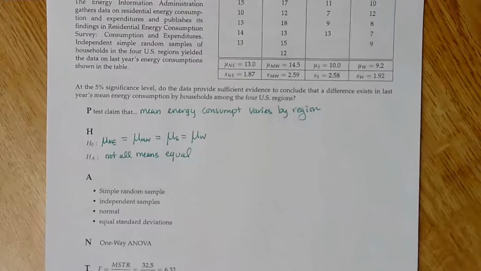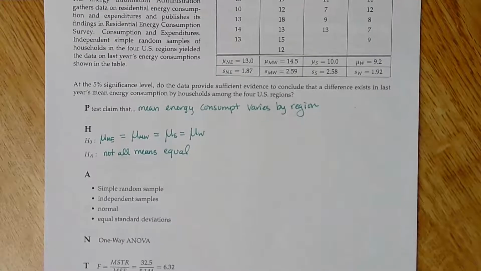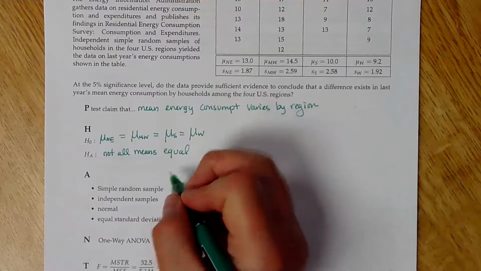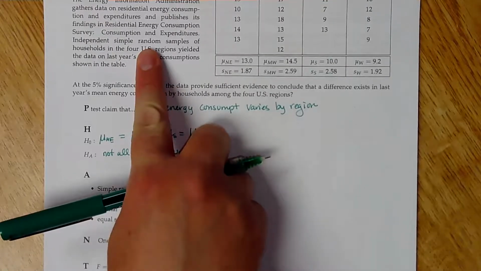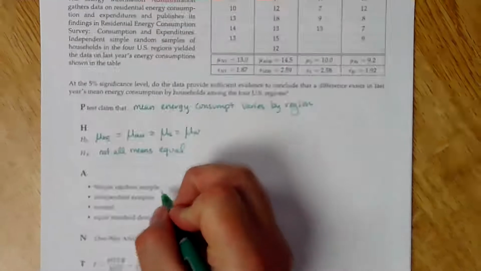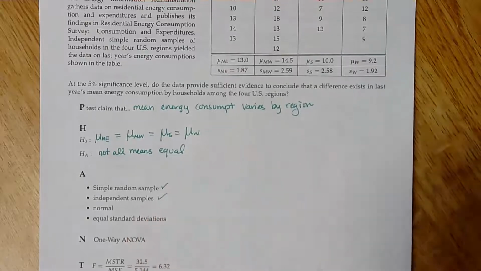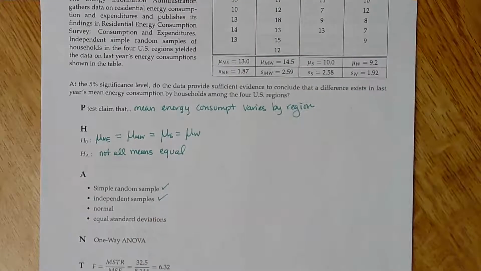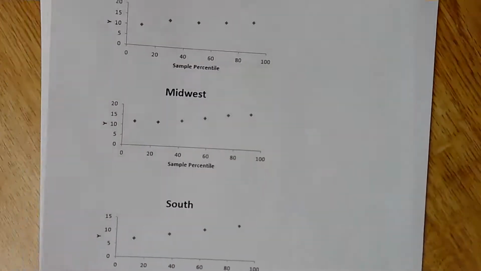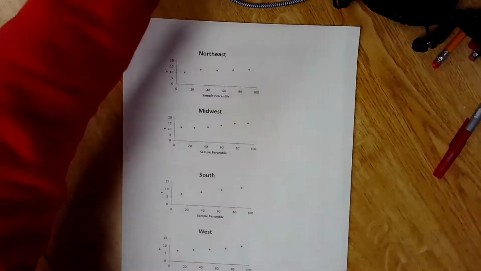Right. Then that takes us to our assumptions and conditions. So we do have a random sample, and they are independent. So those two we can check off. For the normal probability plot, since that is kind of time consuming and we've done so many of those, I went ahead and made all 4 of them. So we'll just take a quick look at them.